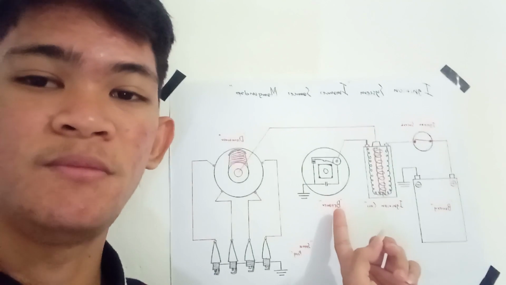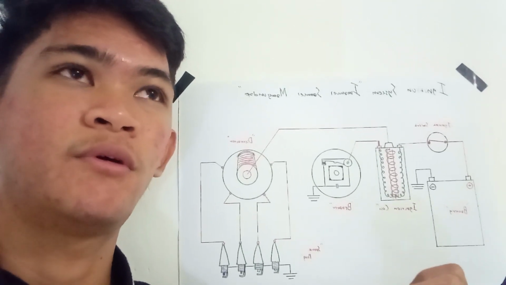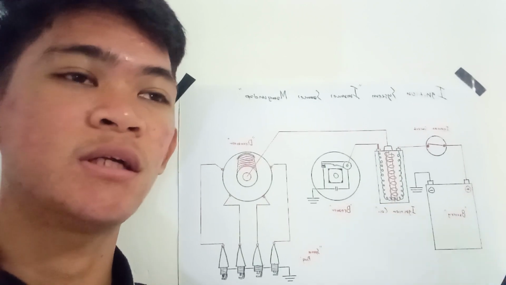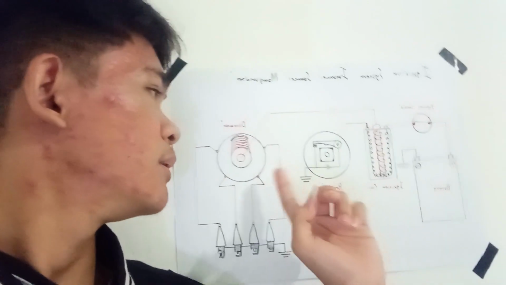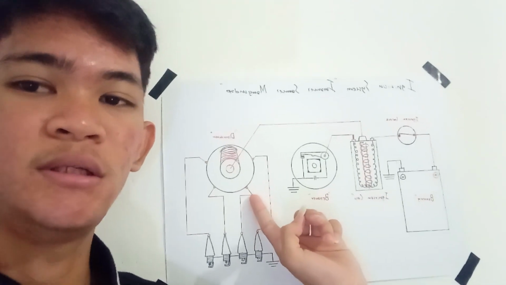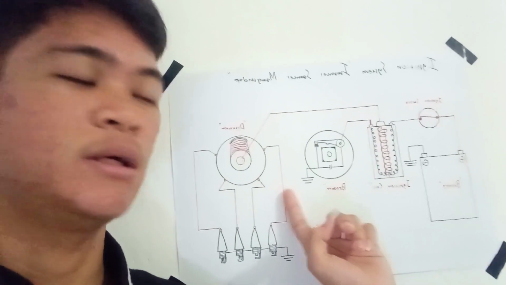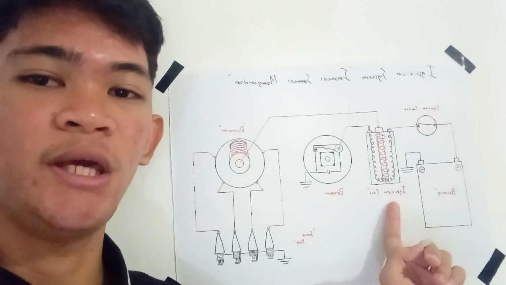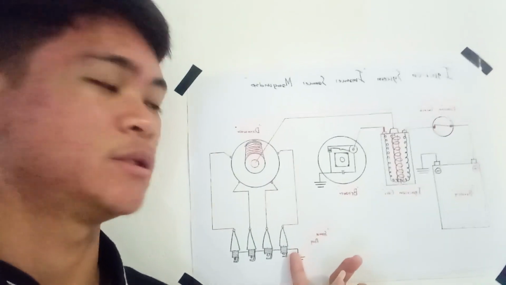And then this is the breaker. Its function is to trigger the ignition coil to work. And then this is the distributor. Its function is to distribute the high voltage from the ignition coil to the spark plug.